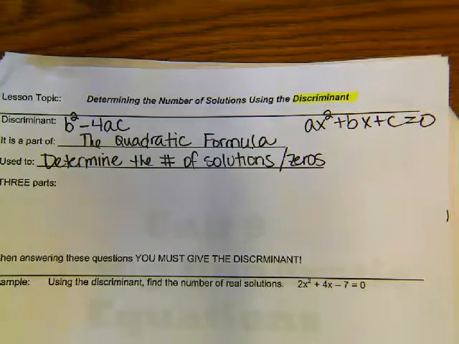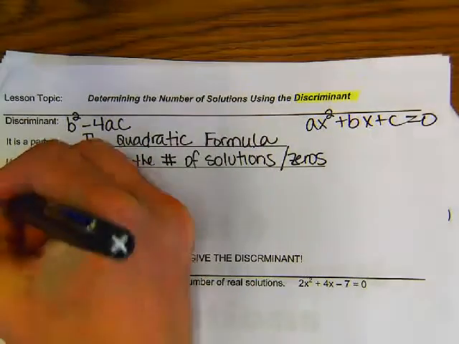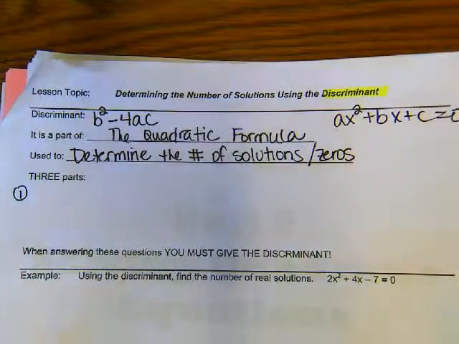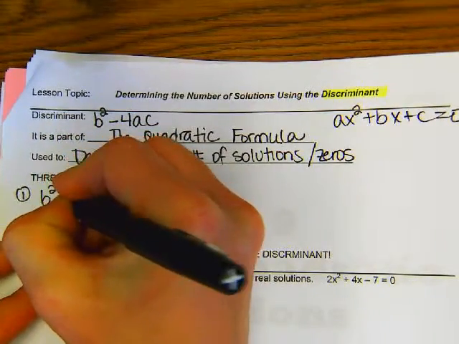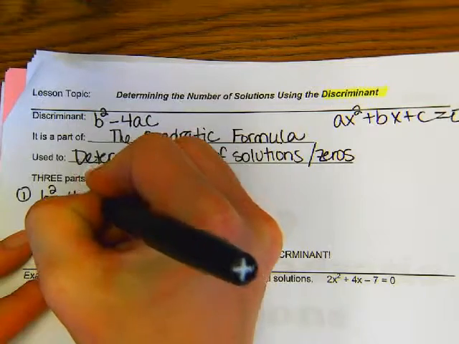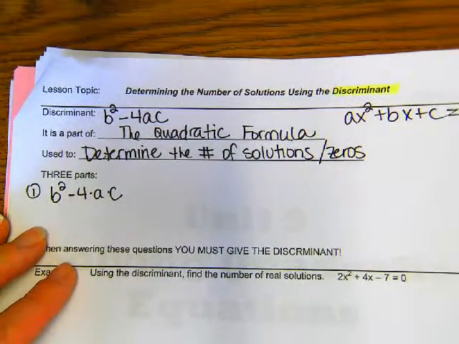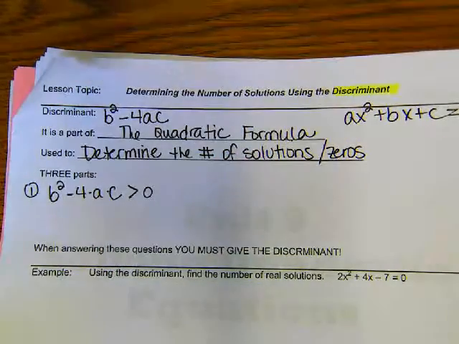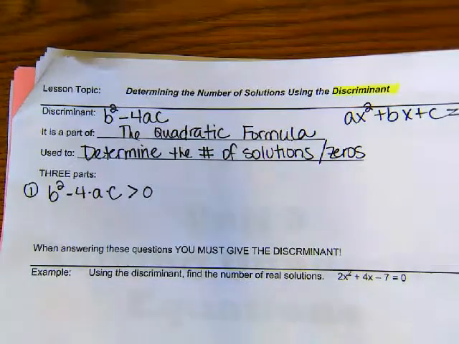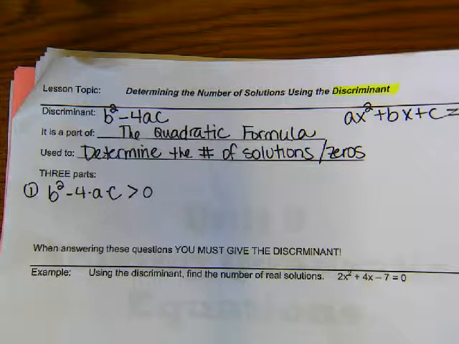So here's the first part, part 1. If I just ask you not for the solutions, but just to tell me how many solutions the quadratic has, don't go through the whole quadratic formula. Just check b squared minus 4 times a times c. If it is greater than 0, what kind of number is that? Positive.